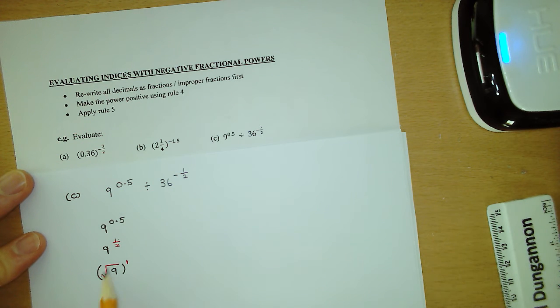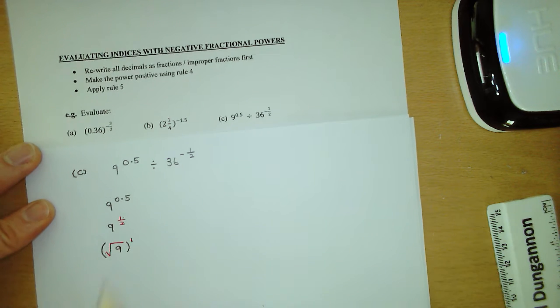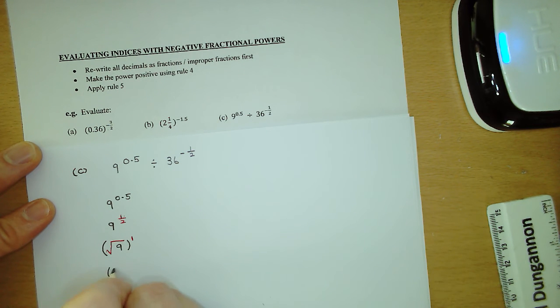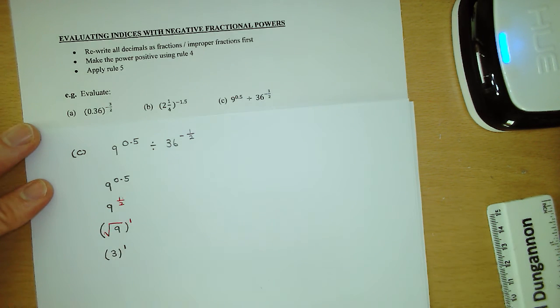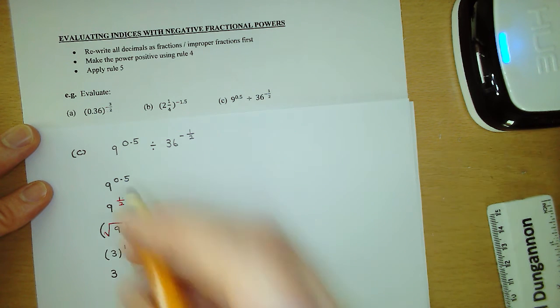So we're taking the square root of 9, which means we're looking for a number that multiplies by itself to give 9. That's just going to be 3. Copy down the power outside. The power here tells you how many bases are being multiplied. There is only one 3 being multiplied, so we've just got 3. So we've worked out what 9 to the power of 0.5 is. Let's work out what 36 to the power of minus a half is.